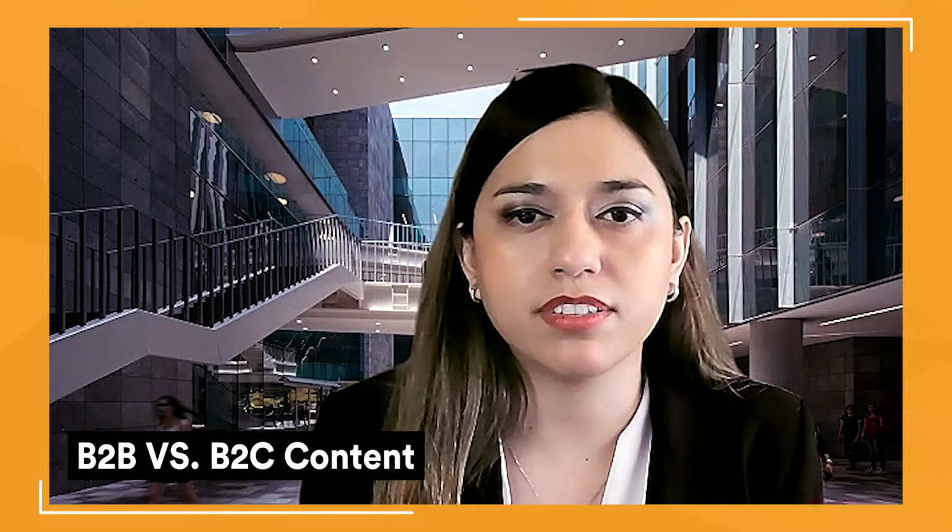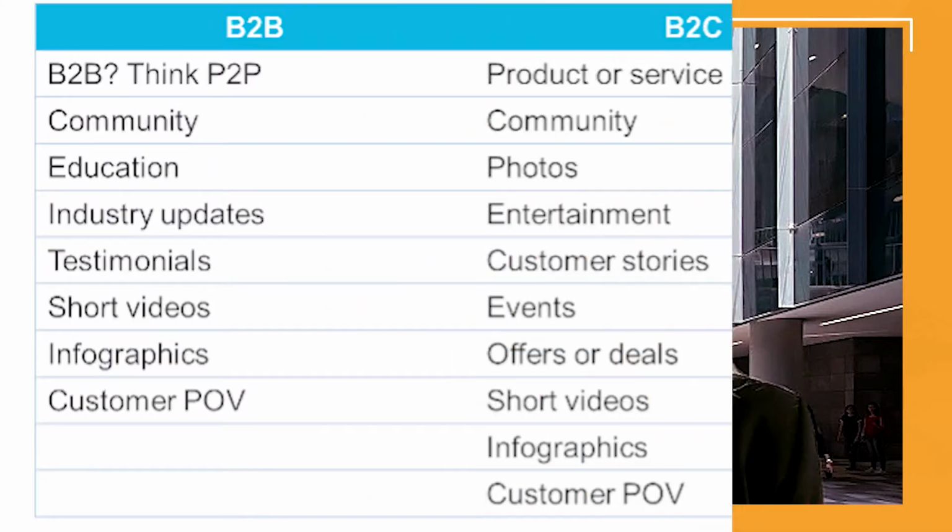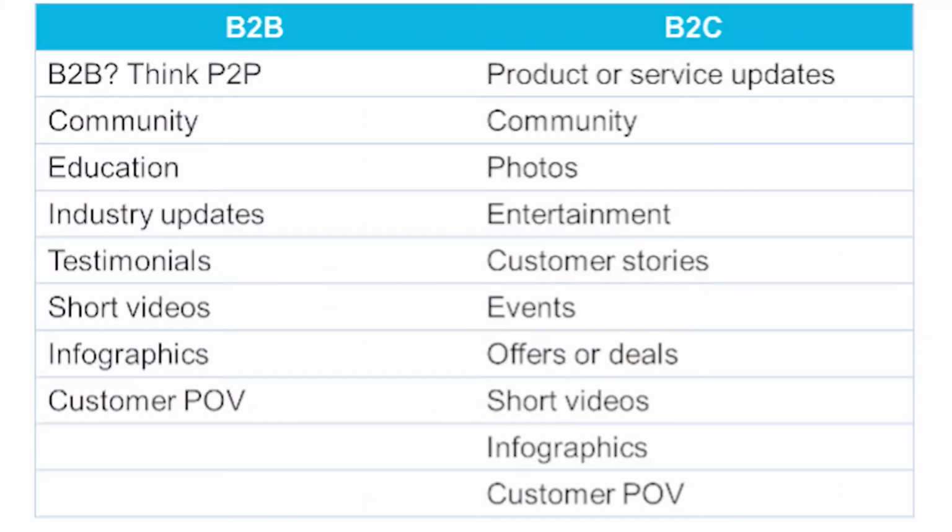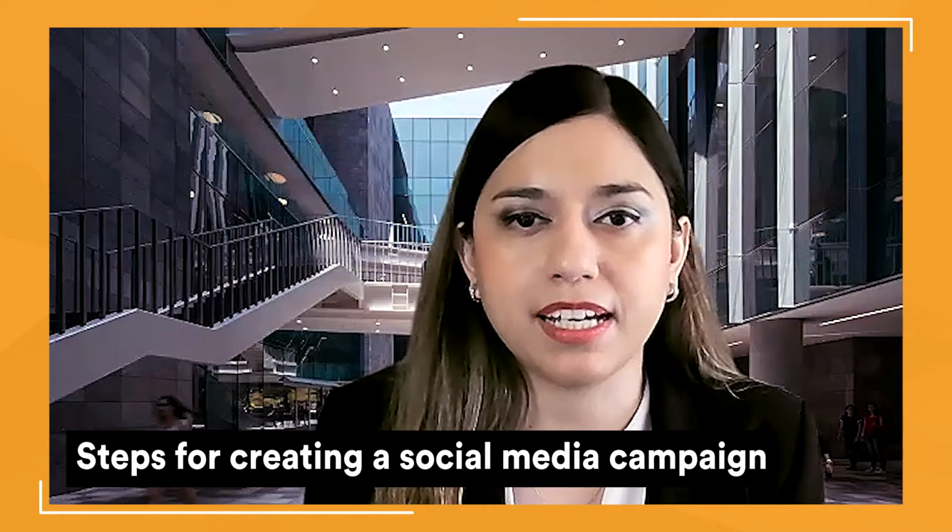There are two different types of content: business to business and business to consumer. For business to business, also think about person to person. You must include industry updates, testimonials, and short videos. For business to consumer, you may have more content about entertainment, more photos, customer stories, offers or deals, and also short videos. Steps for creating a social media campaign.